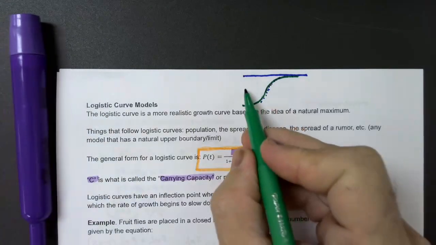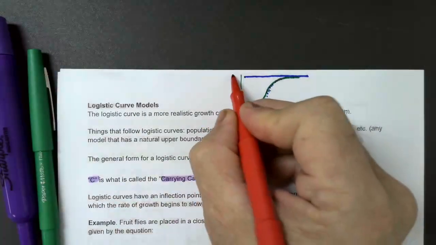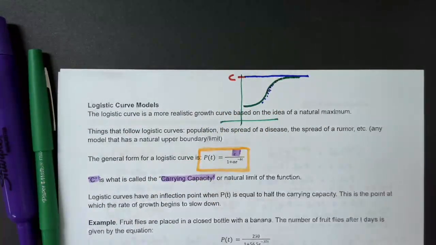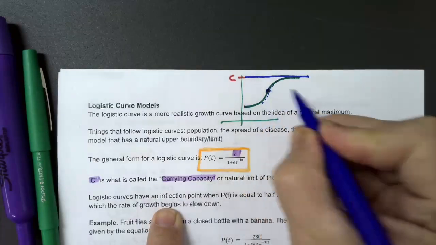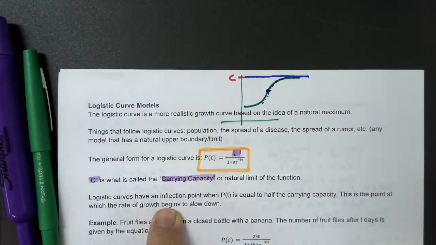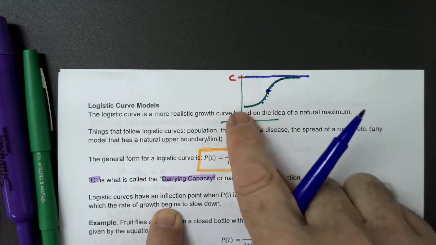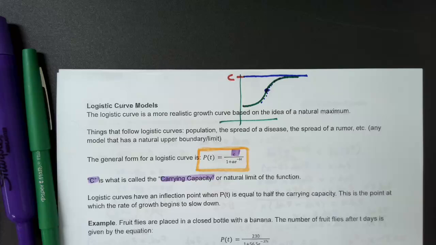In my graph up here, this value right here is where C is. That's that maximum that we reach.